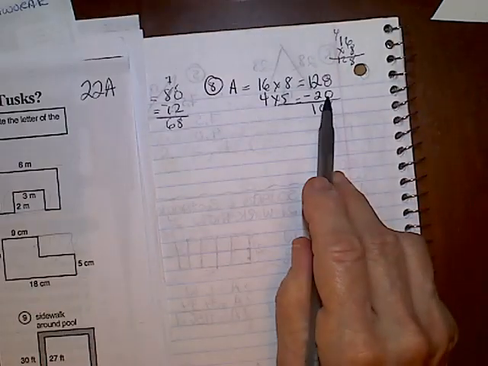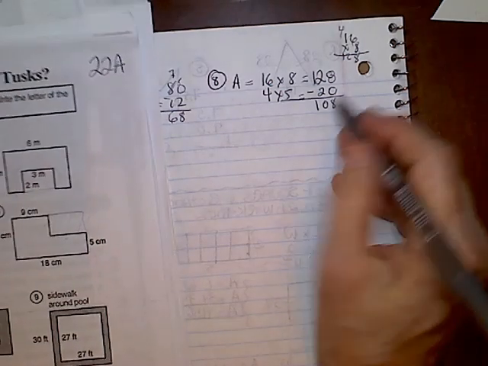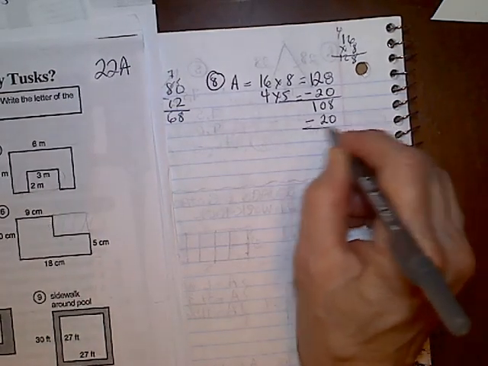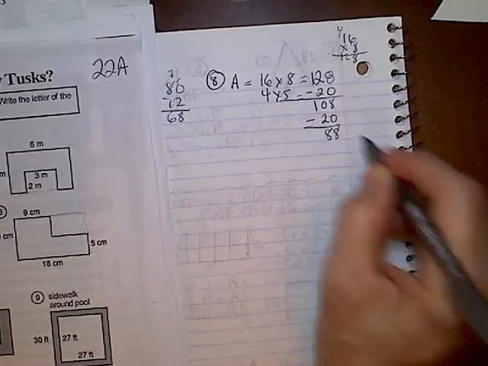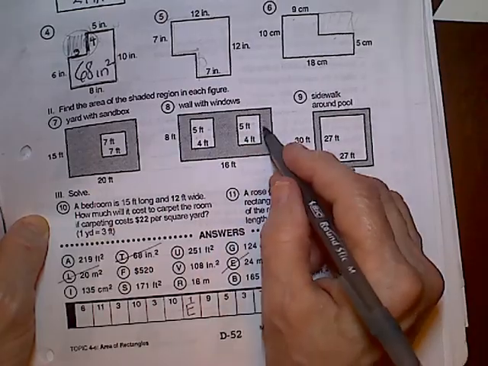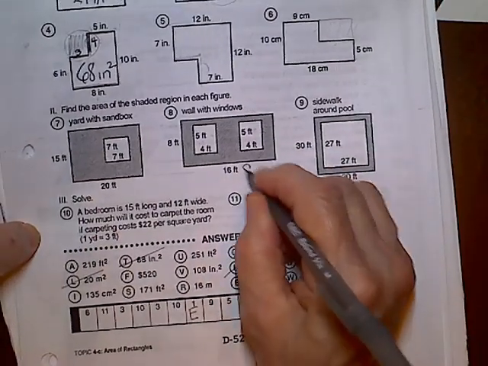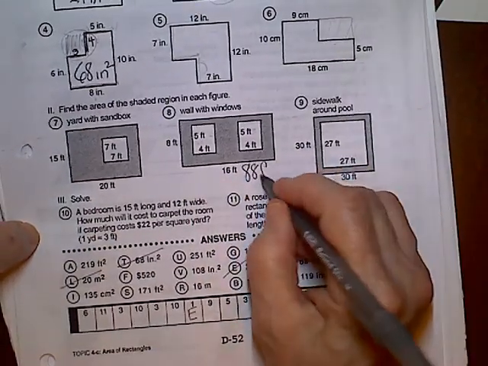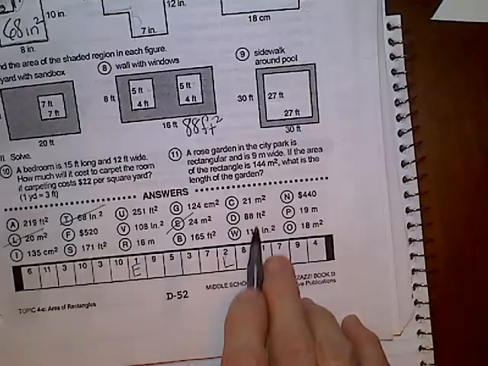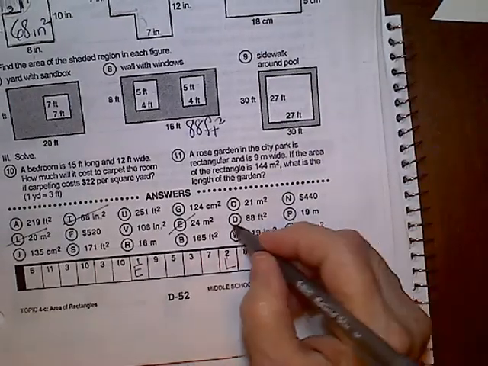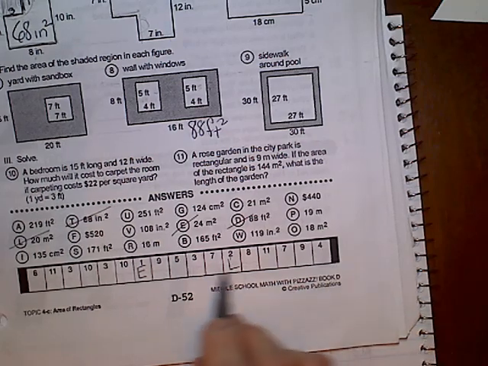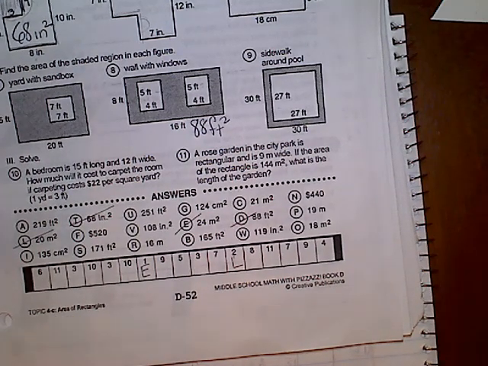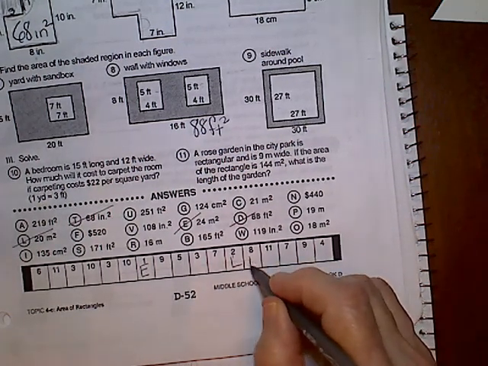But do I just have one window that is 20? No, we've got two. So we've got to subtract another 20, which is 88 square units. And I see that right here. I don't have room there to fit it in, so I will put it right here, 88 square feet. All right, so that labeling should match, and that is your number 8. I don't see a number 8 here. Yes, I do. And that is the letter D.